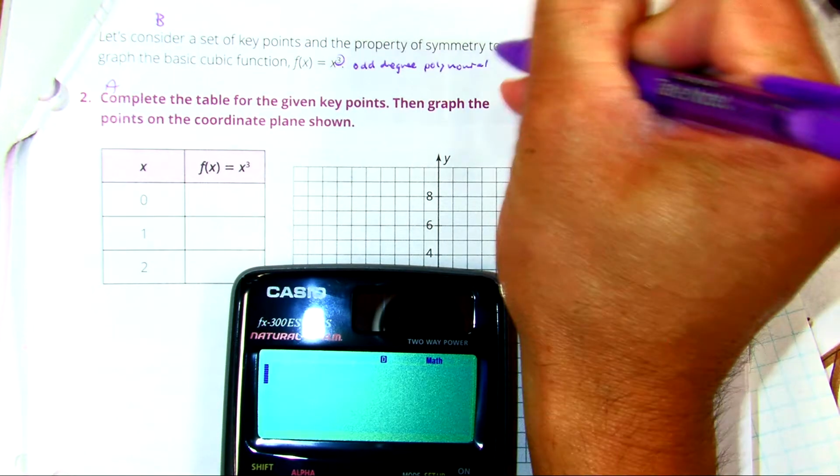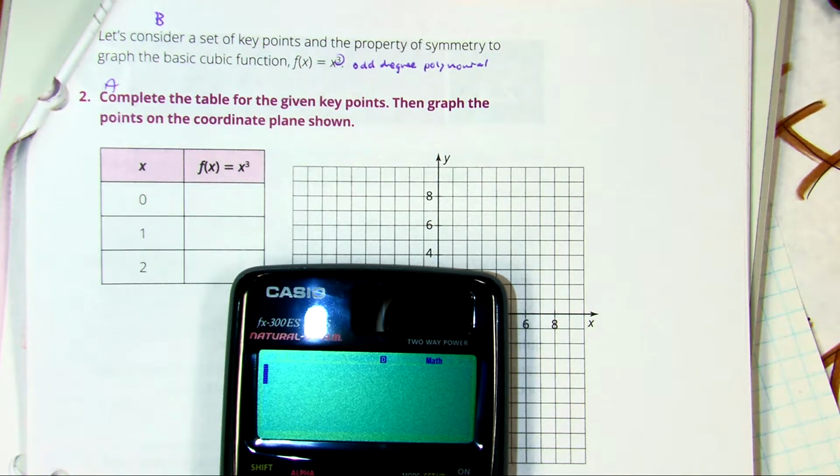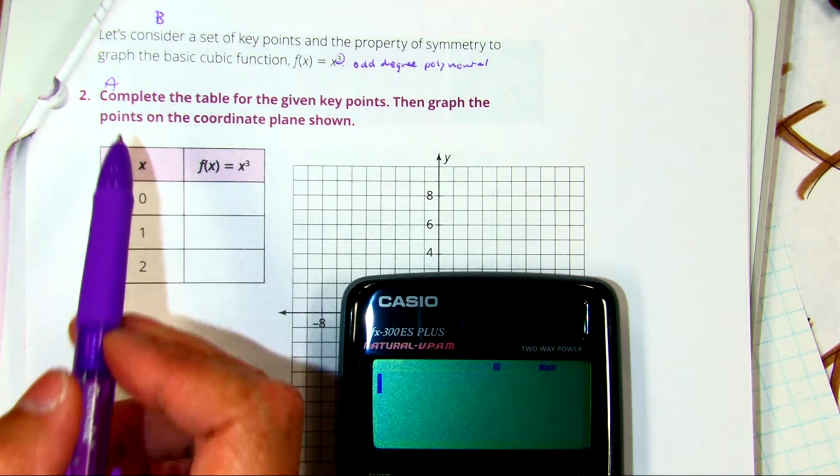Okay? It is not, well, we're not sure, but it's not talking about symmetry. I'll try to differentiate the two with the warm-up tomorrow. Alicia, read for me number 2.